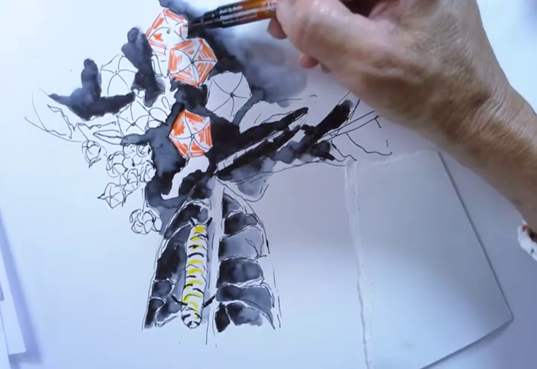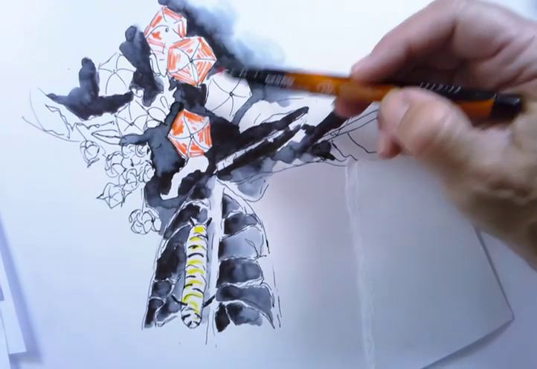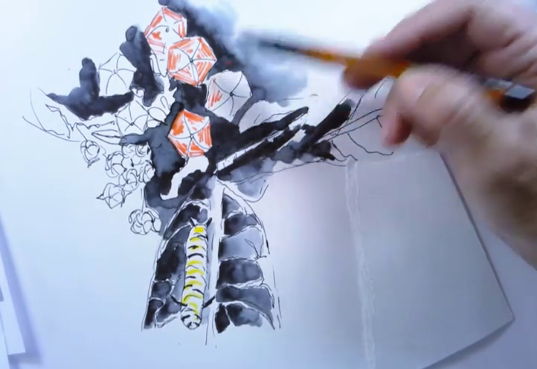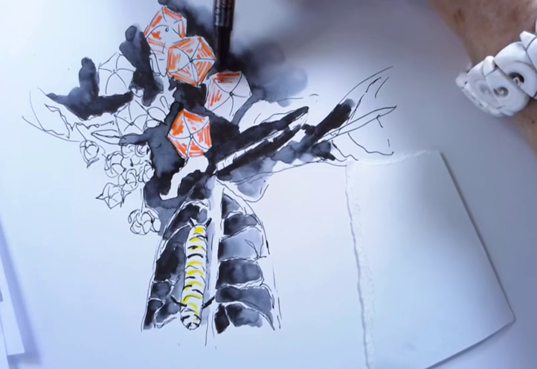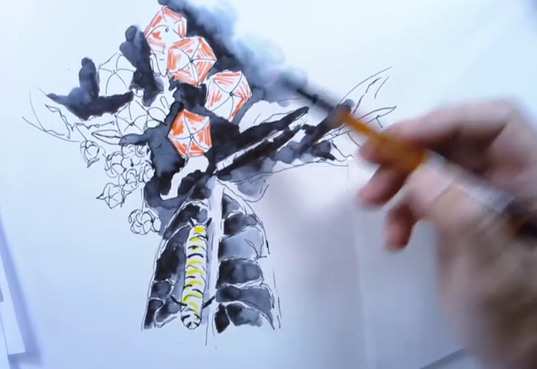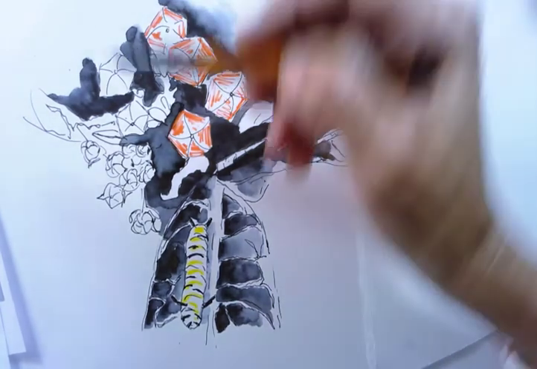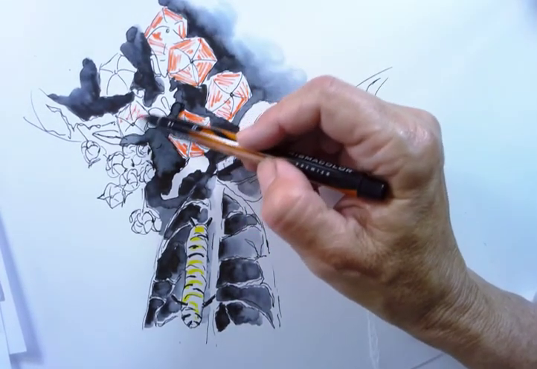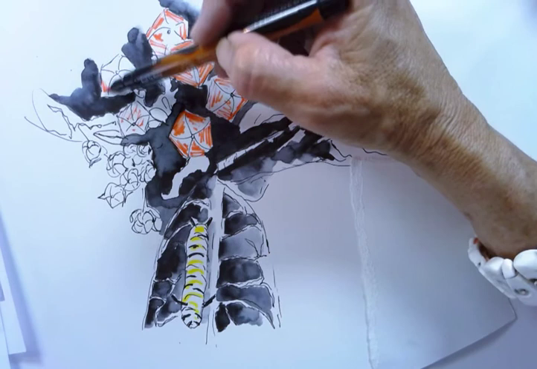Oh, thank you, Randy. Okay. I know. Well, I'm getting into it. That's what happens when you are drawing and in the moment. Now remember, just to add spot color just here and there.